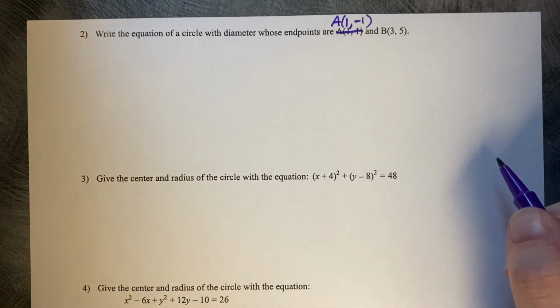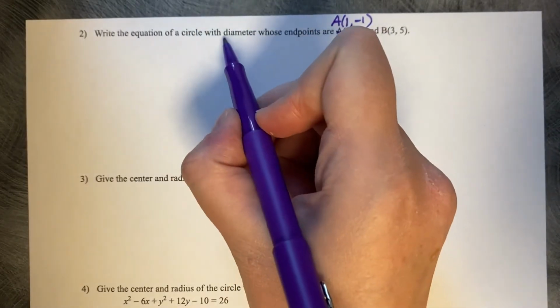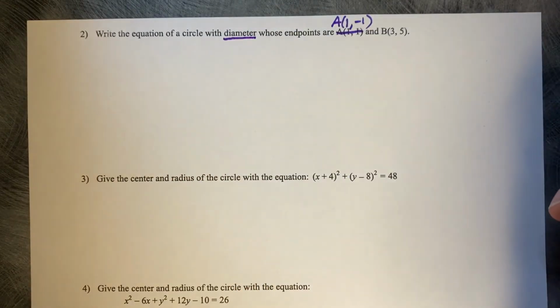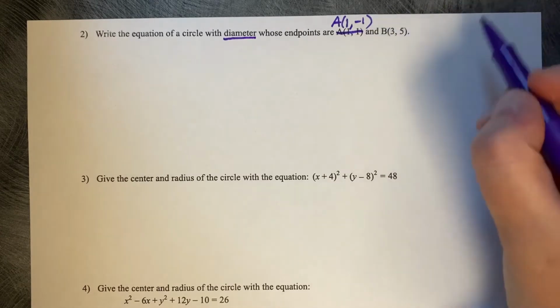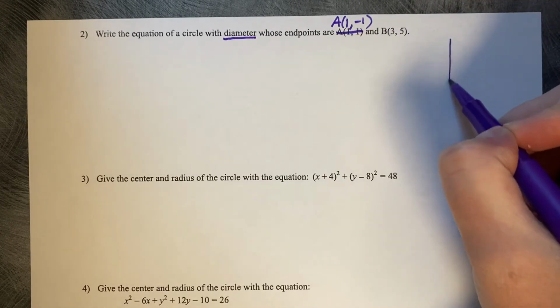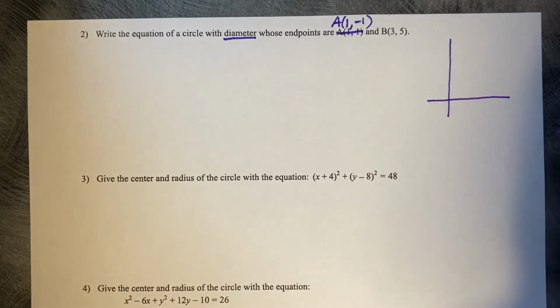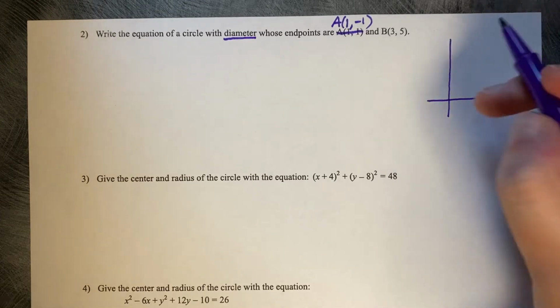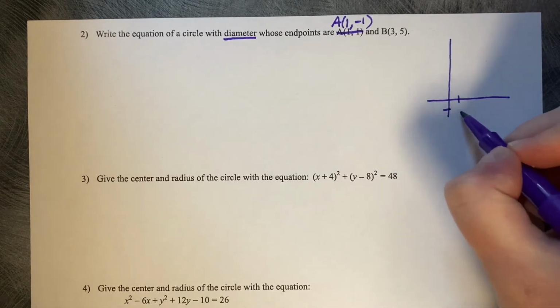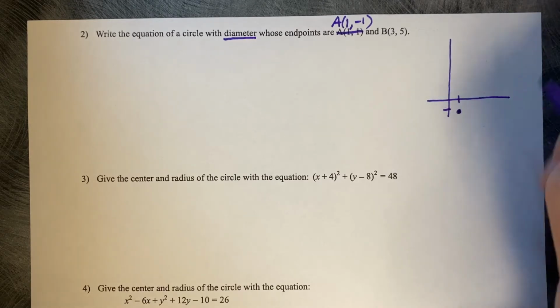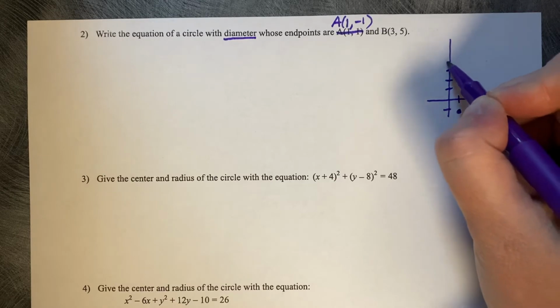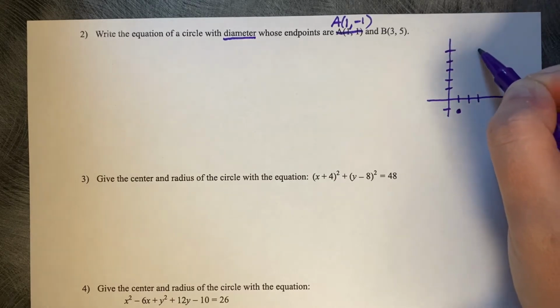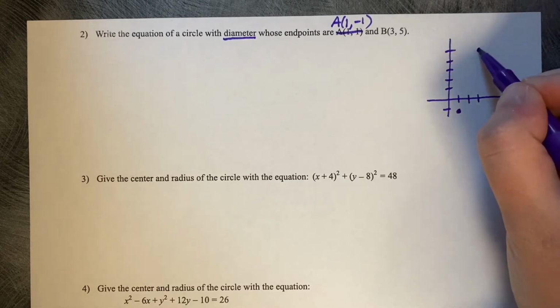So again, we're going to try to write the equation of a circle with a diameter whose endpoints are A and B. So if we make a sketch of this, we really only need the first quadrant. So we've got (1, -1), and then we've got (3, 5).